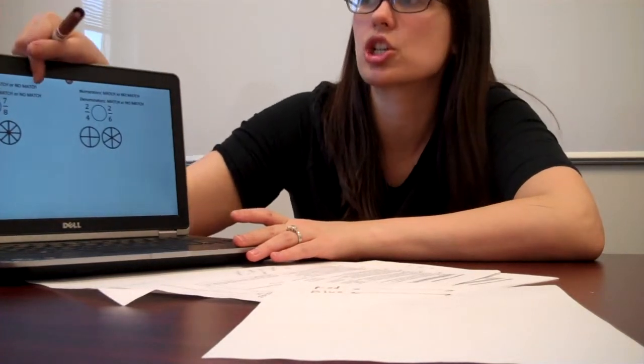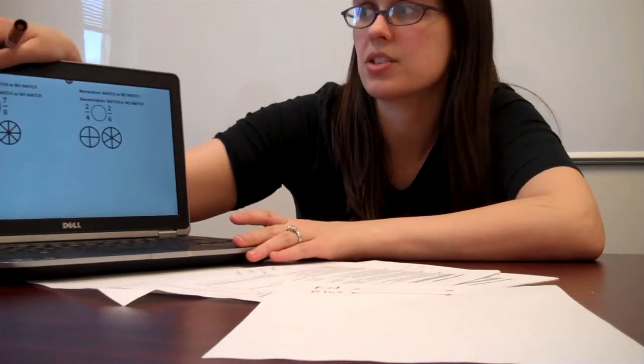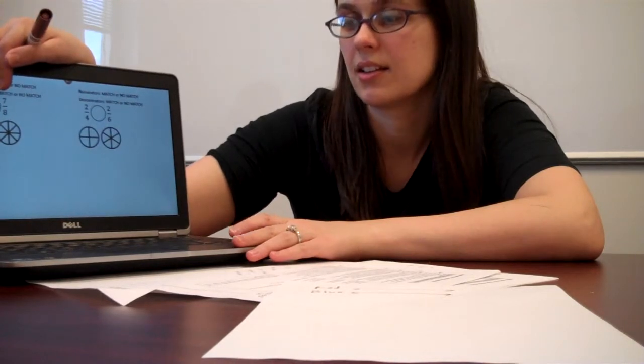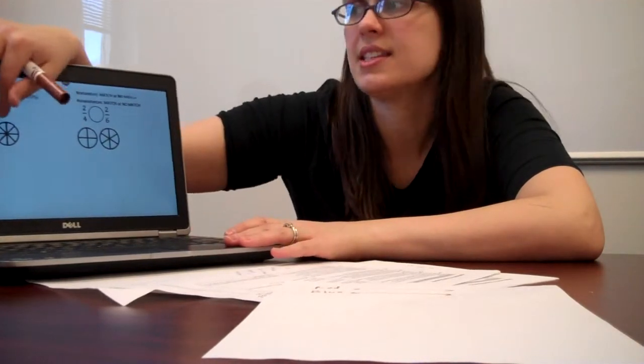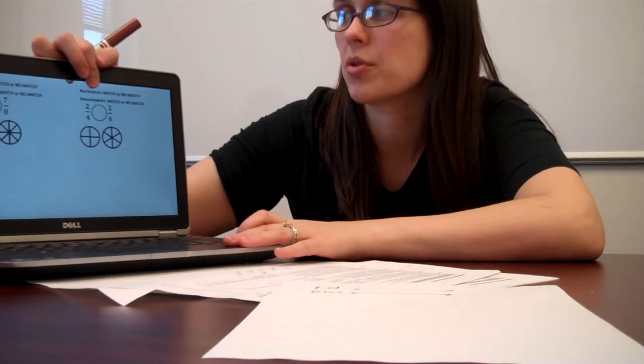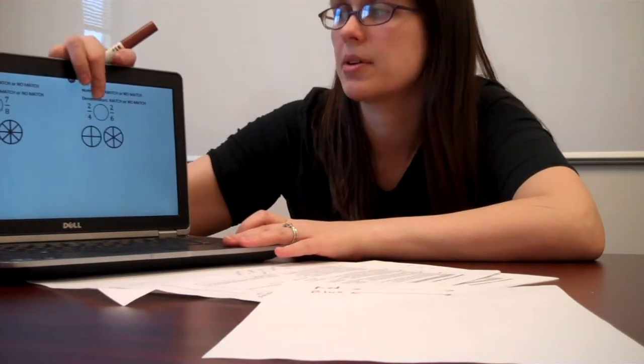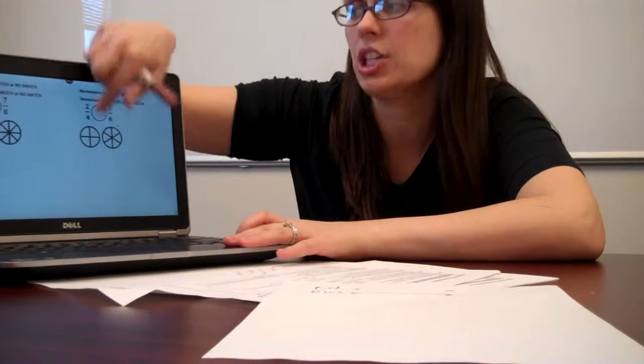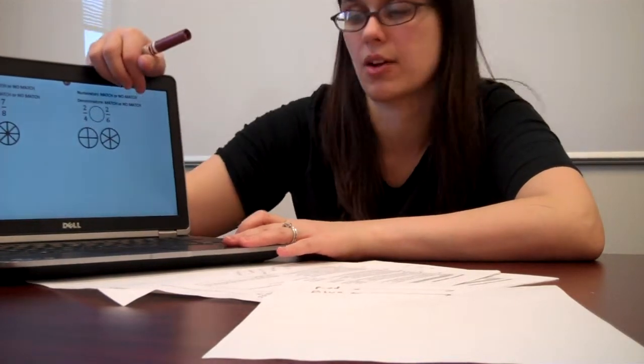Do the numerators match? No. Do the denominators match? Yes. Let's shade these in. Let's fill it in. Okay. Here, do the numerators match? Yes. Do the denominators match? No. Let's quickly shade it and quickly decide less than or greater than.